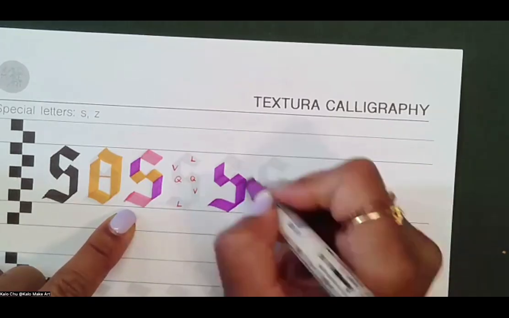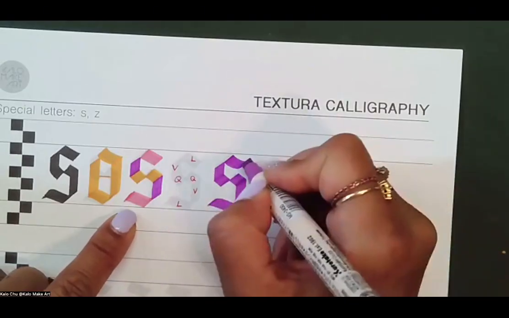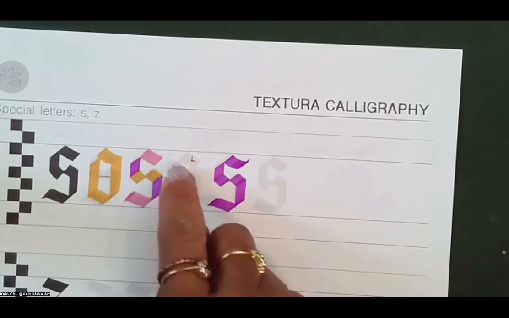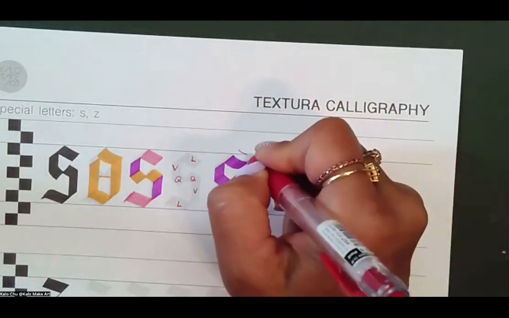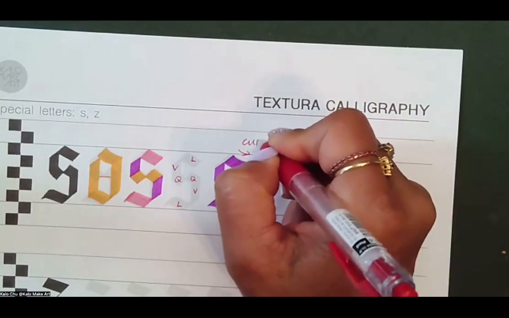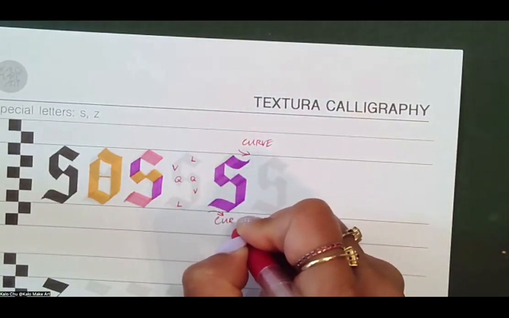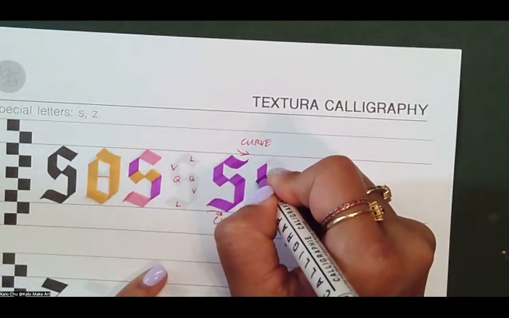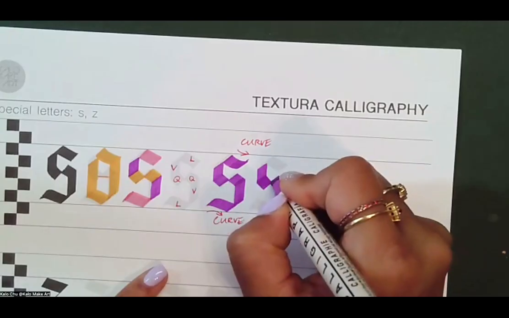like that. Okay. And then you can have the top a curve as well. So either they can be just straight or curve. So that's your variation. So I do one next to it, one stroke, second stroke.